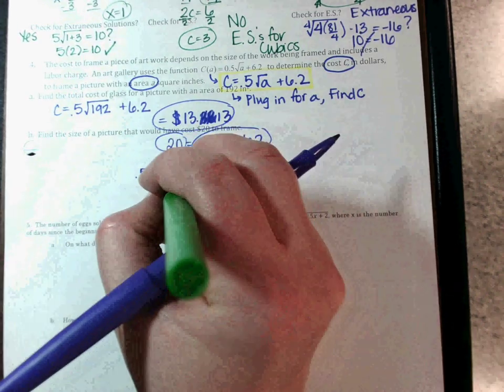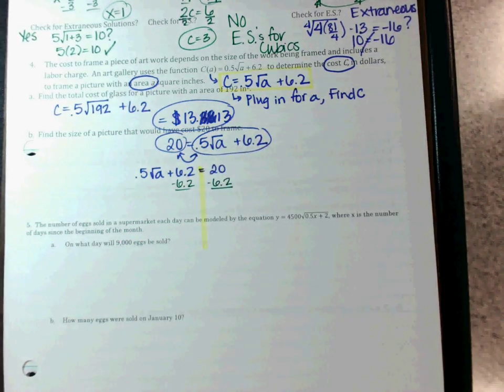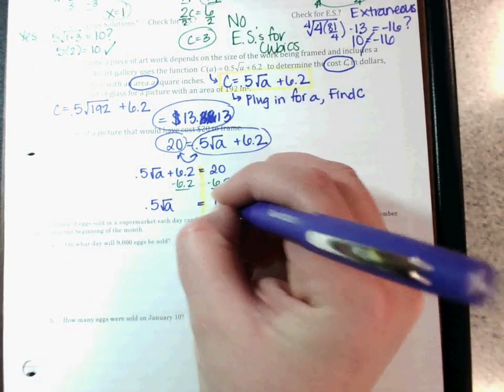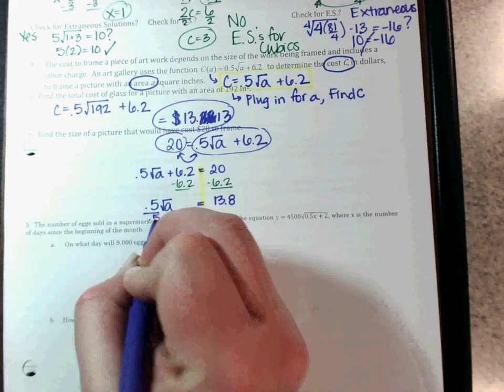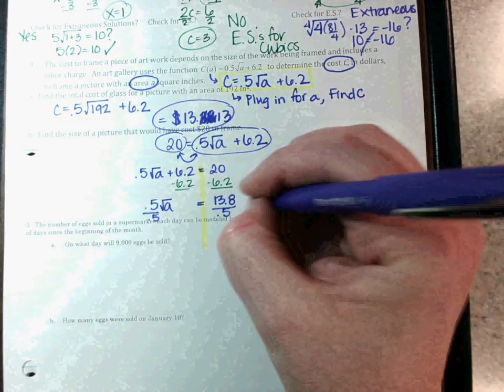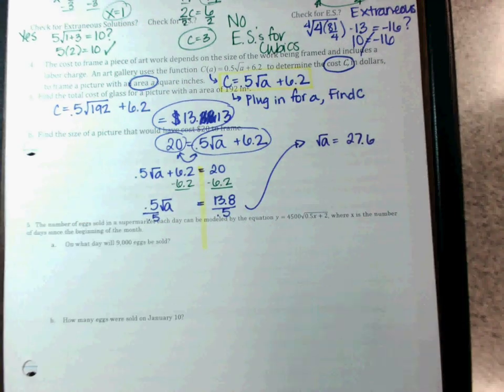Subtract the 6.2. Very good. So minus 6.2, minus 6.2. 20 minus 6.2 gives you how many left over? 0.5 square root A equals 13.8. What's my next step? Do I want to square right now? Not yet. Do what first? Divide by 0.5. When you divide by a decimal, your number's going to get bigger, so don't let that seem weird to you. Perfect. So I have square root A equals 27.6, you said?